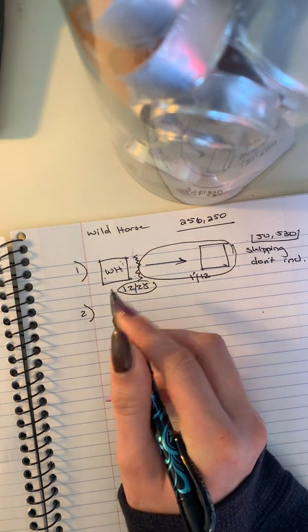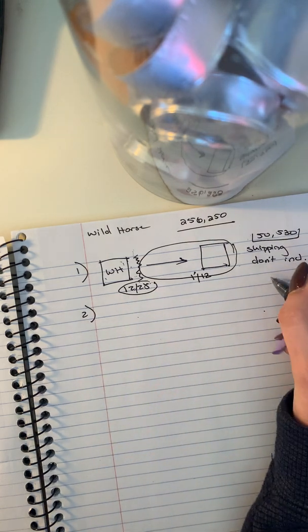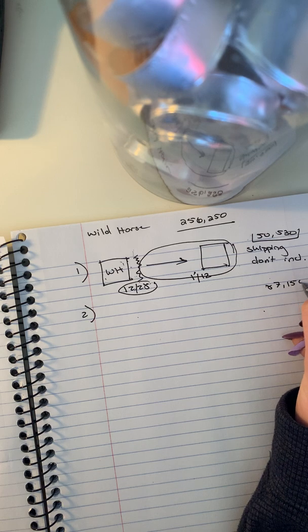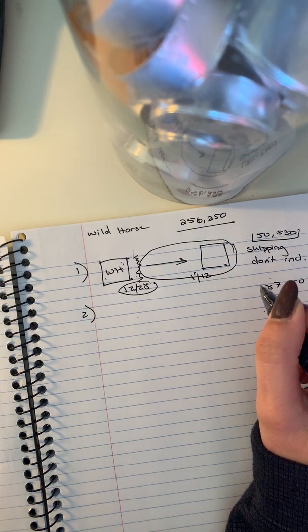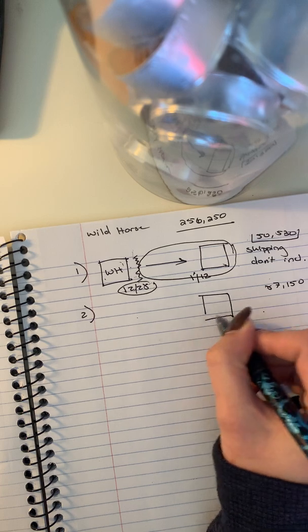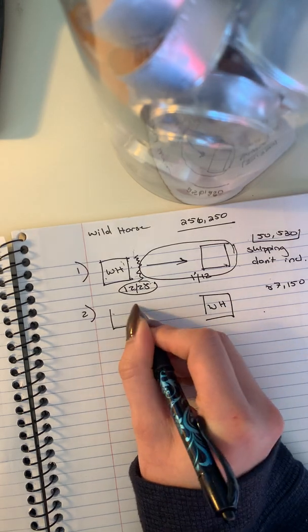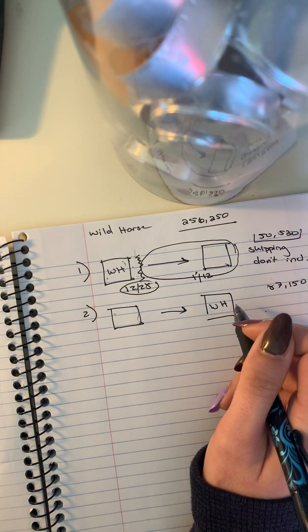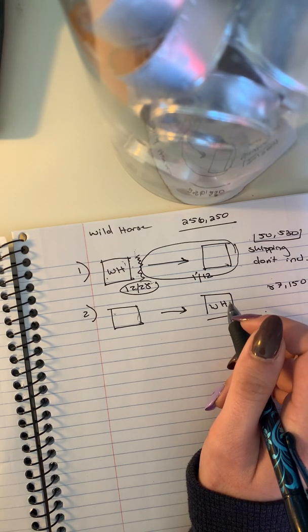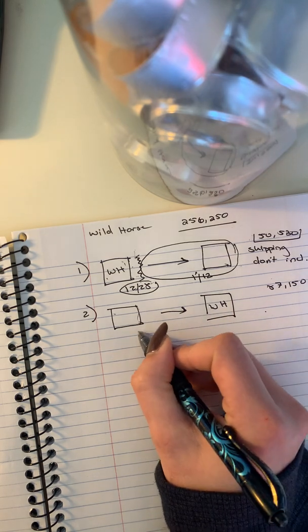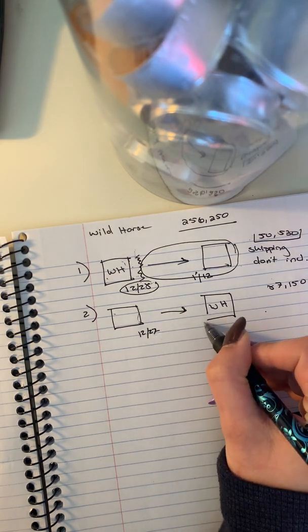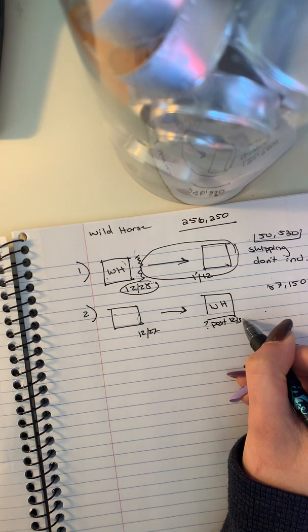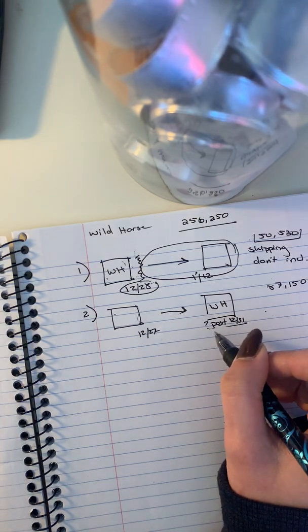For number 2, we're looking at 87,150, and they were shipped to Wild Horse from somewhere. Doesn't matter. They were shipped to Wild Horse. The day that they were shipped was the 27th, and we don't know. This is going to be post, so this is going to be starting in the new year.